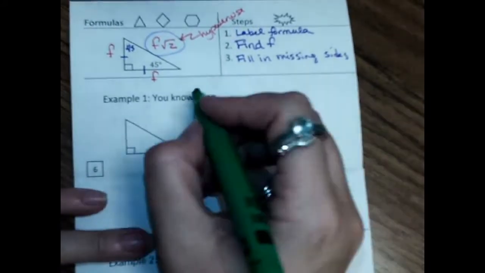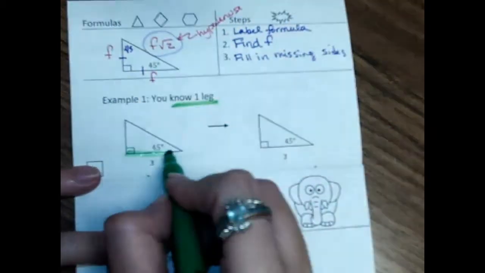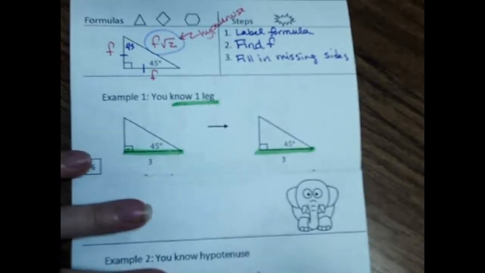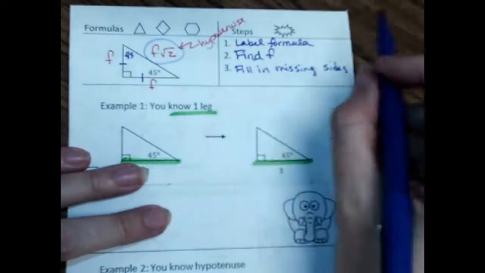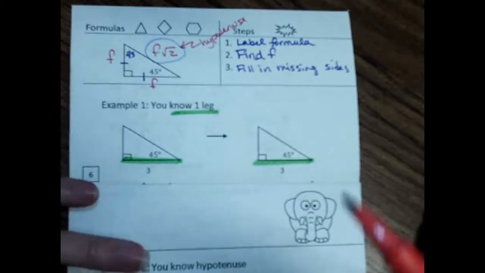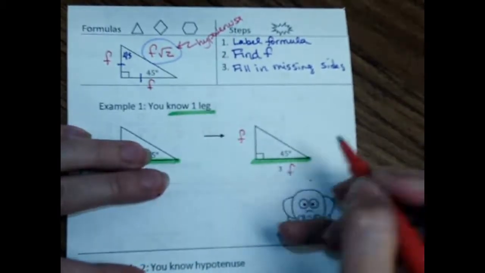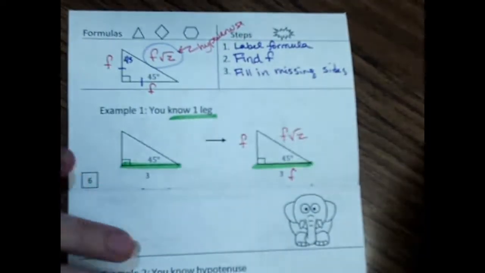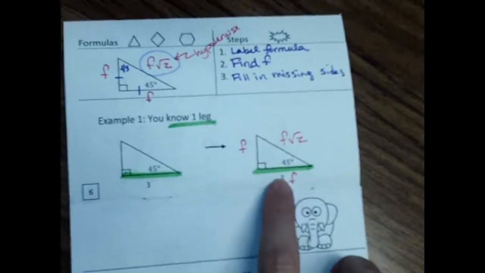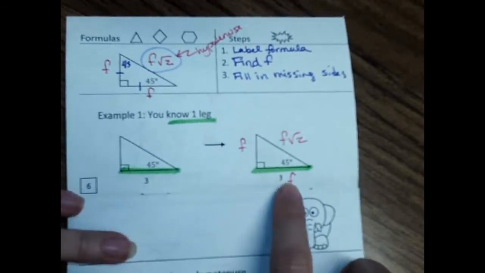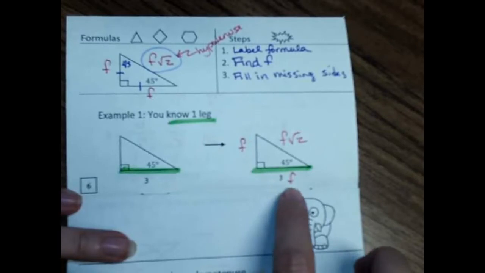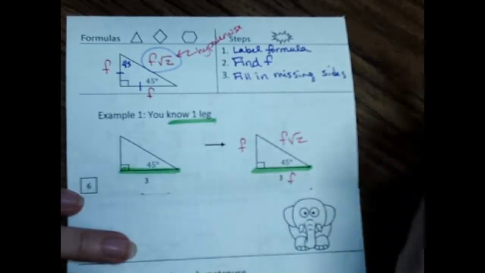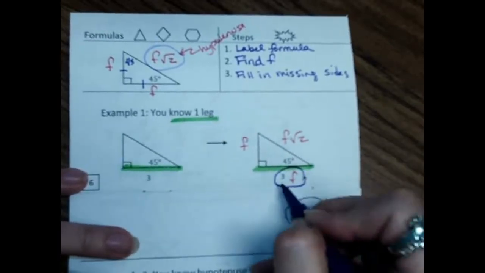The first thing is, maybe you just know one of the legs. So I know just this side here. We're going to do our steps. Label the formulas. I just copy these formulas down from up here. F, f square roots of 2. Then we find f. This is a little like find Waldo. Find f. Look, there it is, right there. It's the only one that has a number that goes with it, so that's the one that has to tell me what f is. F is 3.